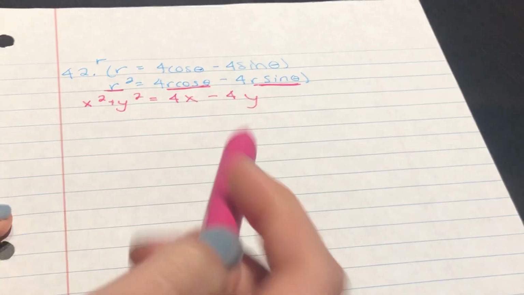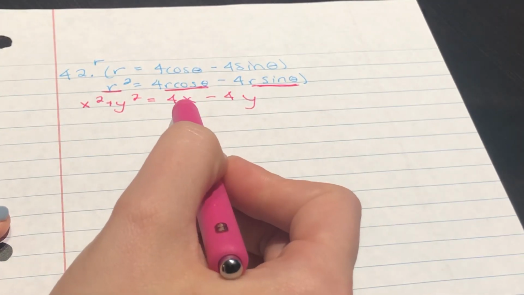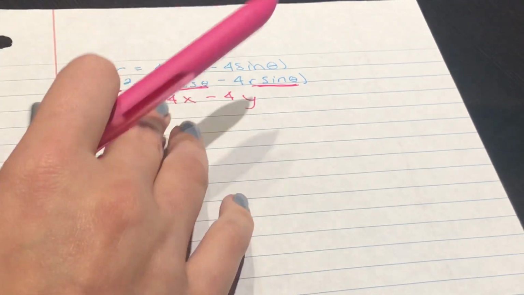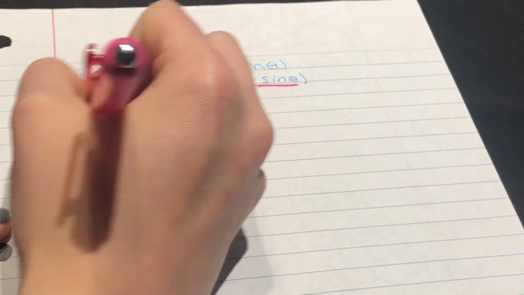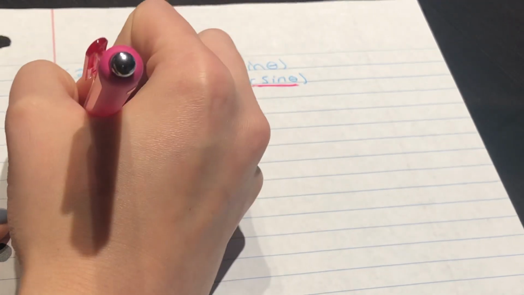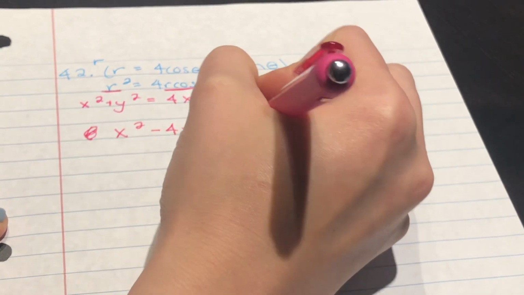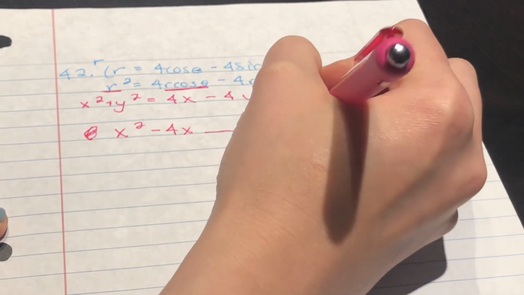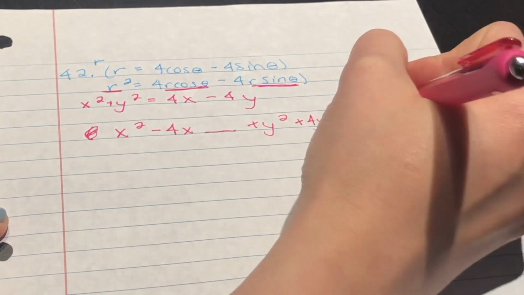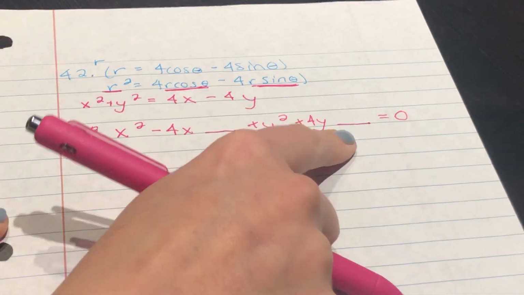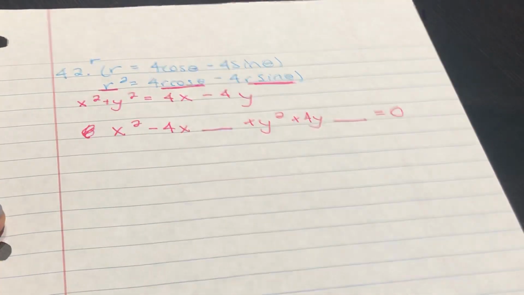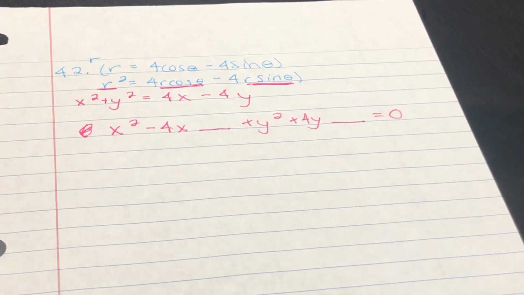Now basically what you're going to do now is you're going to complete the square 2 times in one equation. So you're going to complete 2 squares in one equation, which I think is kind of fun. Okay, so we're going to have over here x squared. We're going to move the 4x, so negative 4x, leave a little space. And then I'm going to add the y squared plus 4y, leave a little space, equals 0. So you're completing 2 squares at one time because you're creating the equation of a circle. Anytime you have x squared and y squared, we're talking about a circle.